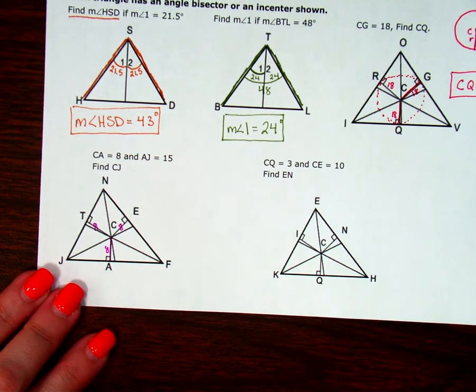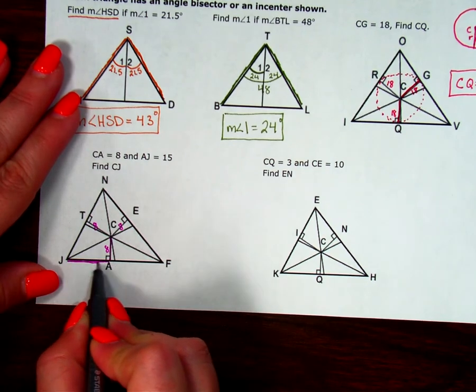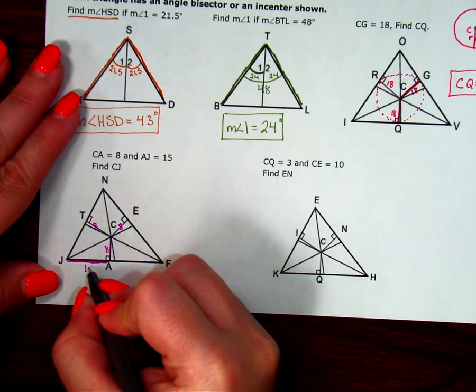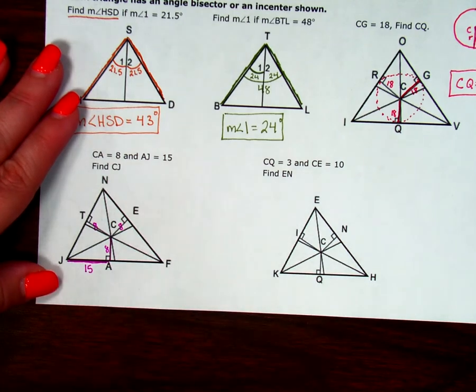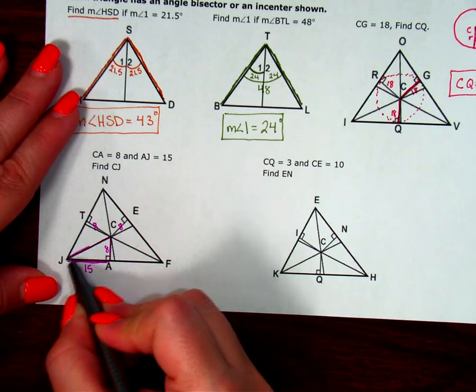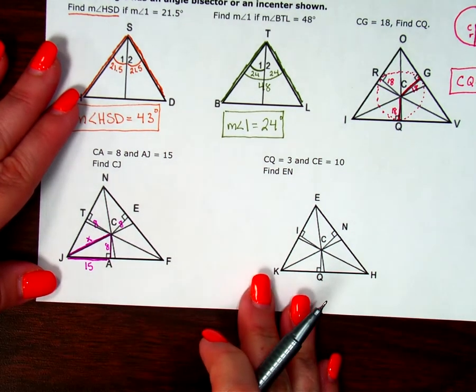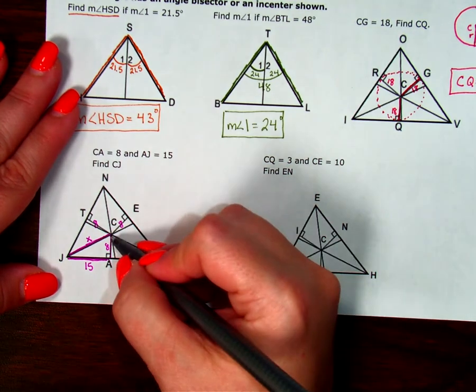And we're trying to find C to J. C to J, this is what I want to find, is this piece right here. I'm going to put an X on it. Okay? Well, now look at what I know. I know I have 8, I have 15, and I have an X, and I've filled in a little right triangle.